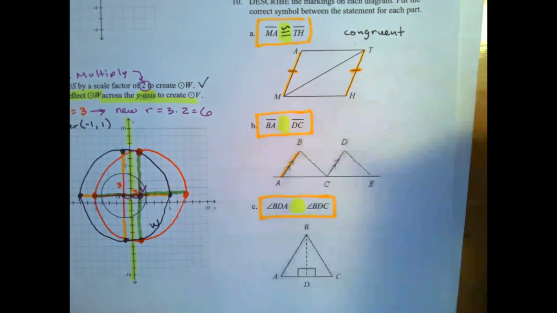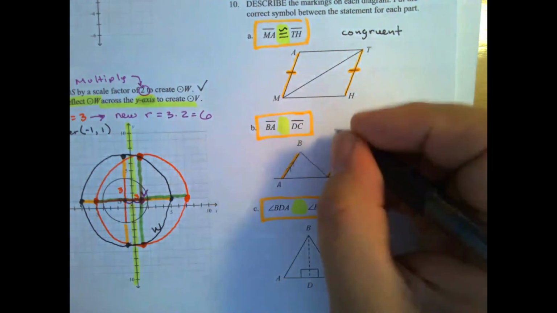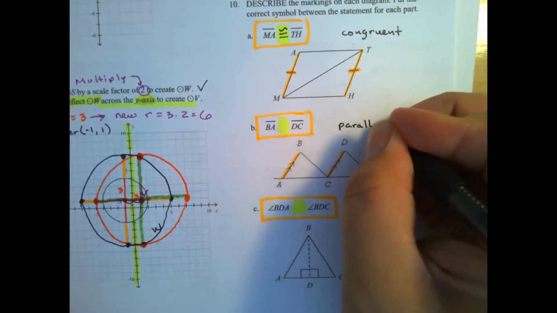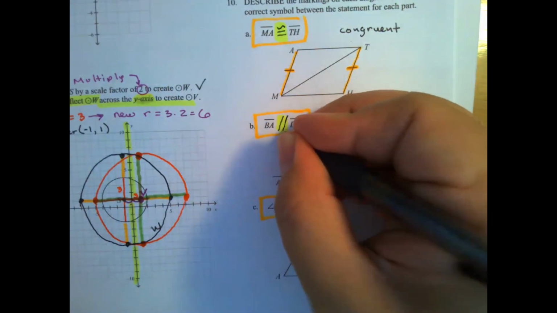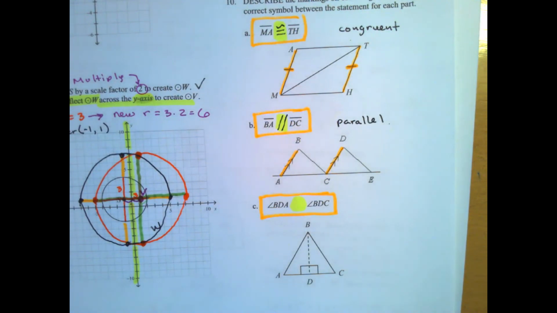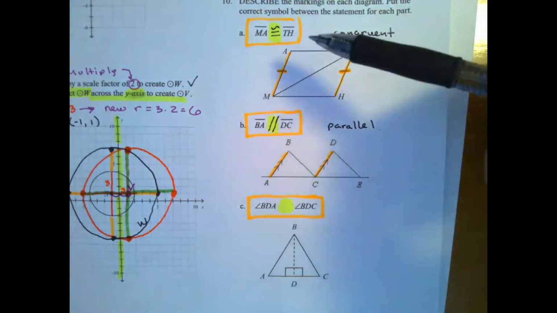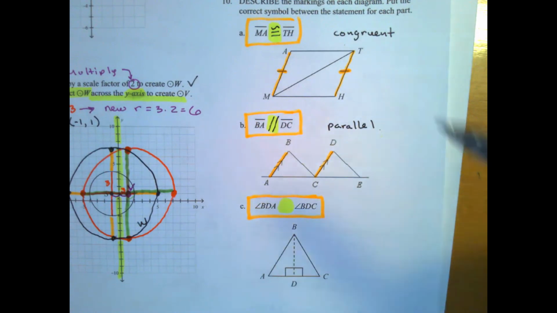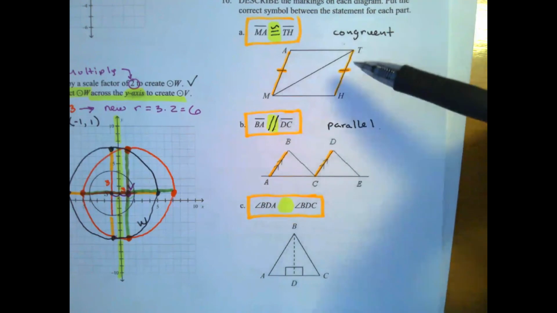The next one has BA and DC. Those are not congruent symbols. Those are little arrowheads. Well, that just means one thing. These lines are parallel. And if all they wanted me to do was bring in a symbol in here, here's the symbol for parallel lines. It's literally two lines that are parallel to each other. So that's all you have to do on this. And there's a question kind of like it. I think it's multiple choice on the test. So read it carefully. But this is all they want you to do. I think they're going to ask you which one is set up correctly, right? Arrowheads mean parallel. This means congruent.